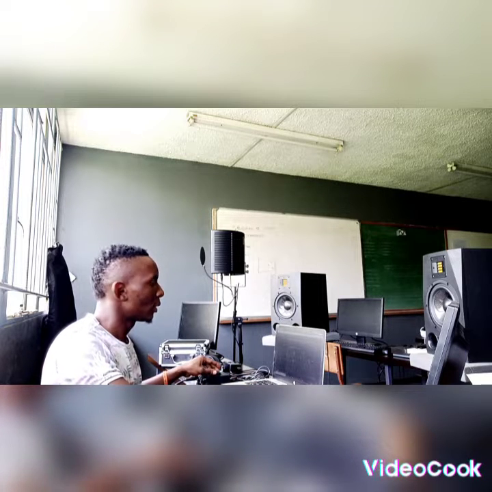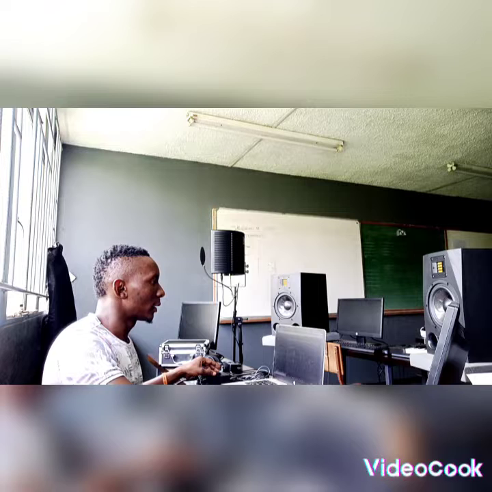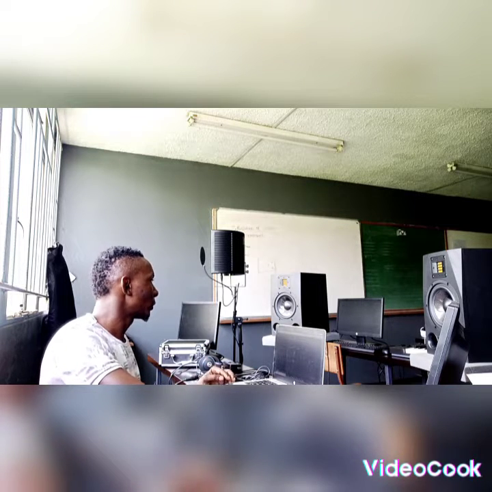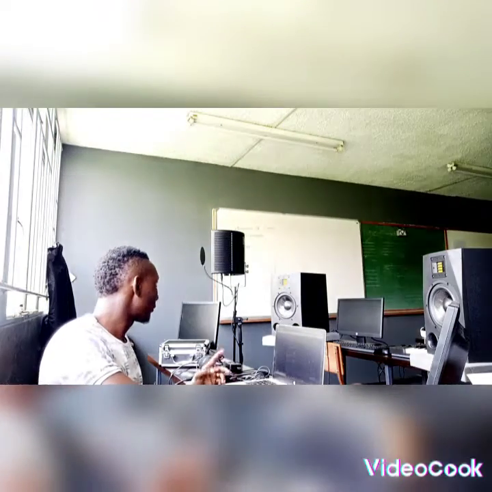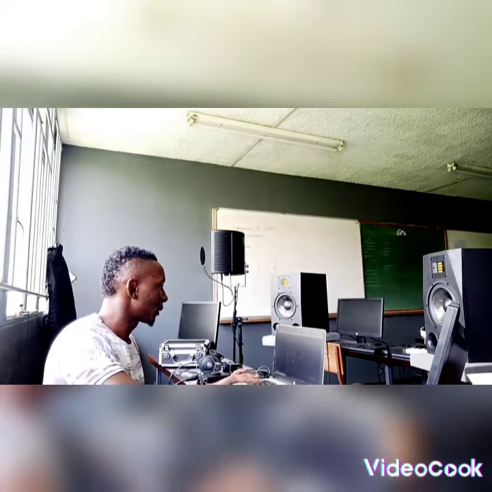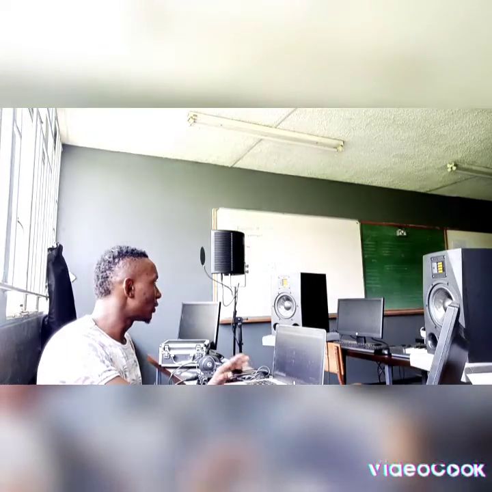We're getting the signal from the speakers now. We have routed well. We have configured the speakers and the computer. So for now, we must try if the signal is coming to the microphone.